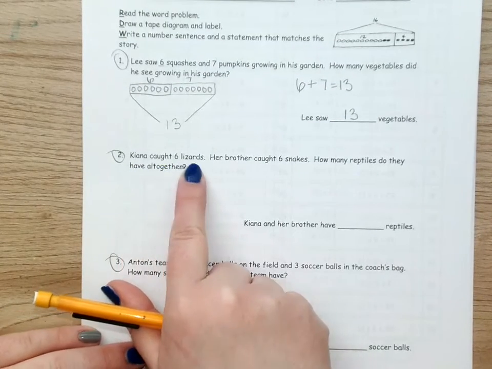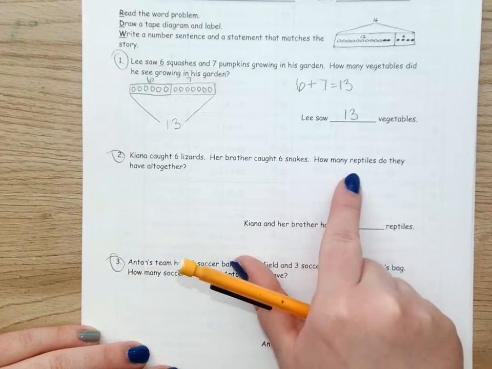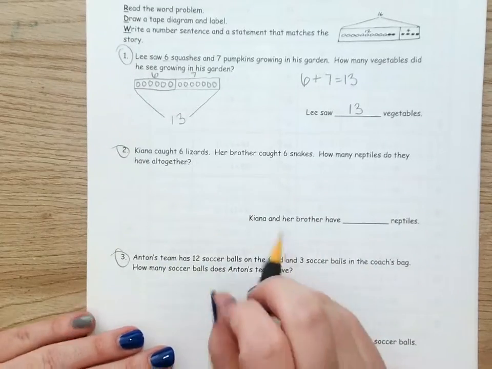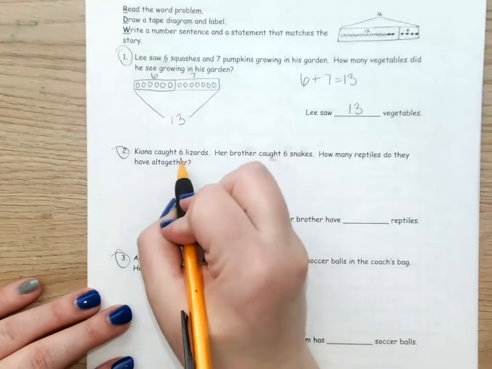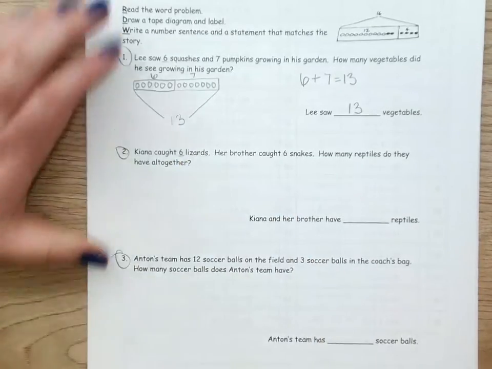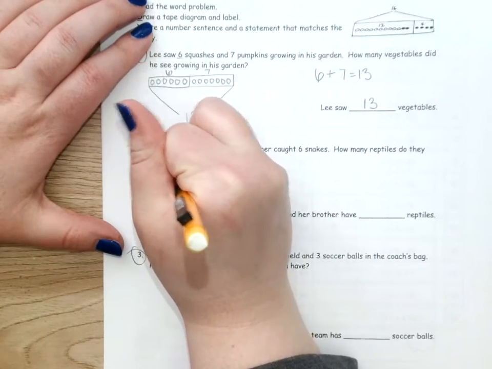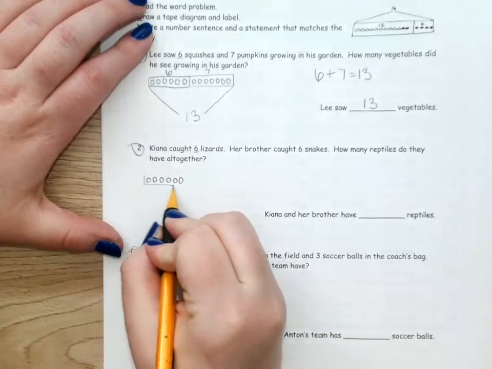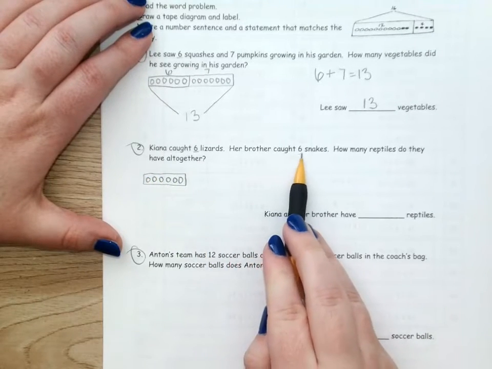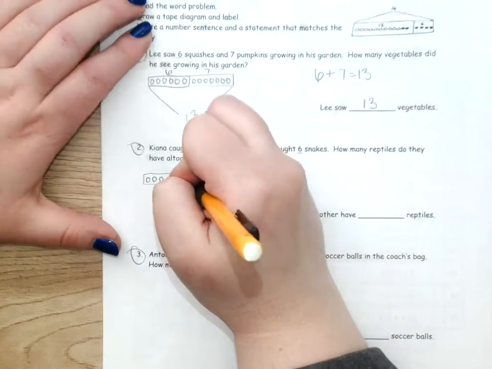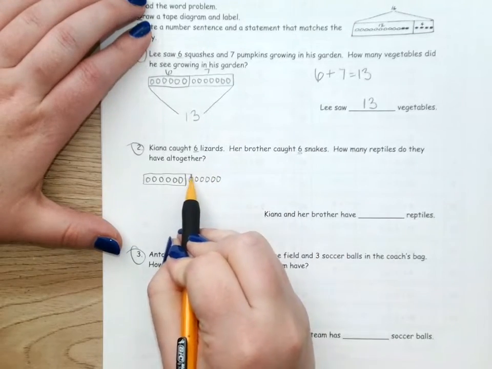Kiana caught 6 lizards. Her brother caught 6 snakes. How many reptiles do they have together? We've read the problem. Now let's draw our tape diagram. So we had Kiana with 6 lizards. 1, 2, 3, 4, 5, 6 in a piece of tape. Her brother caught 6 snakes. So again, 1, 2, 3, 4, 5, 6 in a piece of tape.